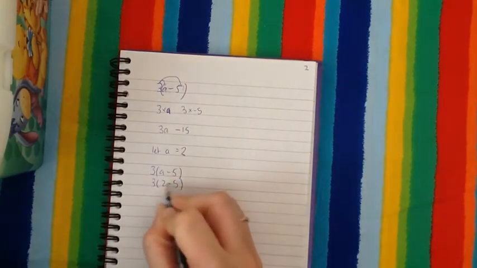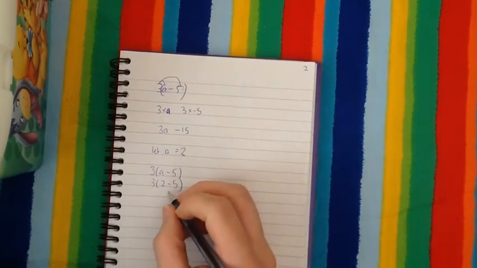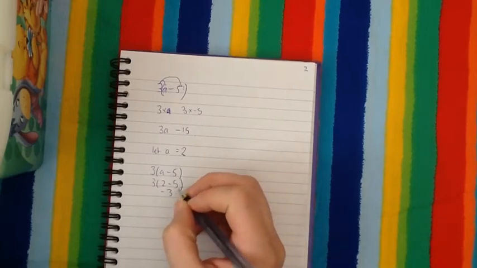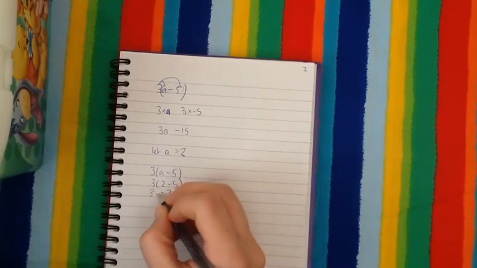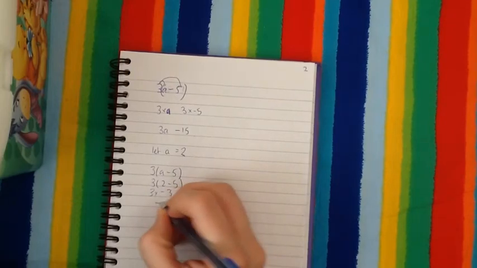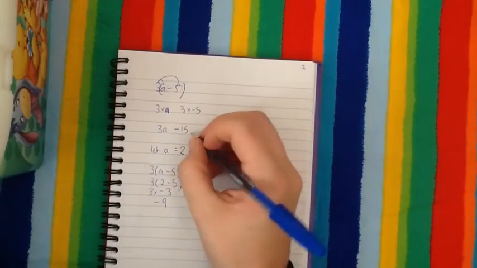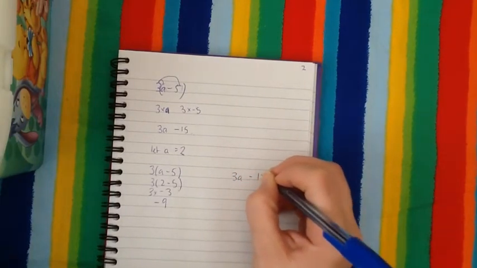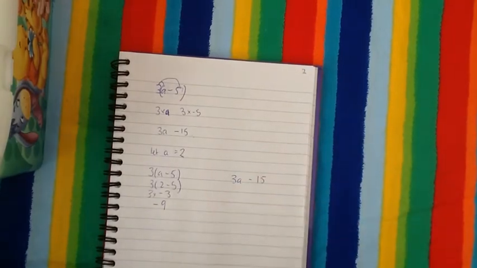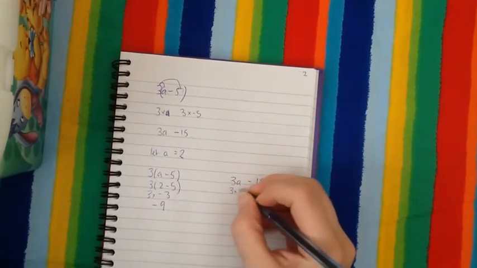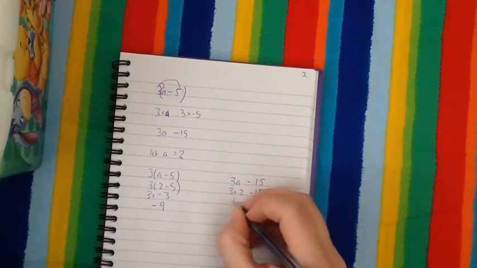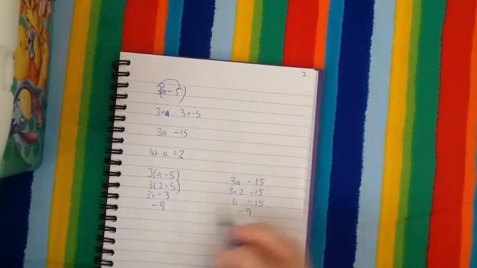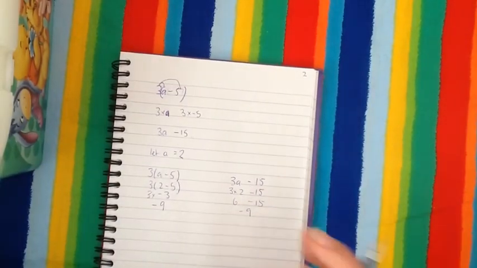So we need to do within the brackets first. 2 minus 5 is negative 3. 3 times negative 3 will be negative 9. If we come to our expanded form, we have 3a minus 15. We said that a was 2, so 3 times 2 minus 15 will give us 6 minus 15, which is negative 9. So both of those are equal, which again shows us that the distributive law is true.